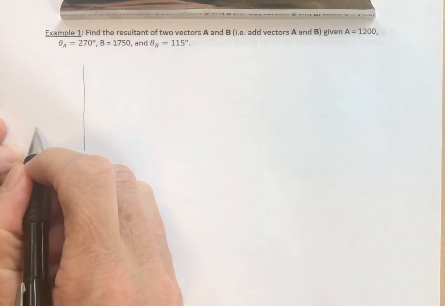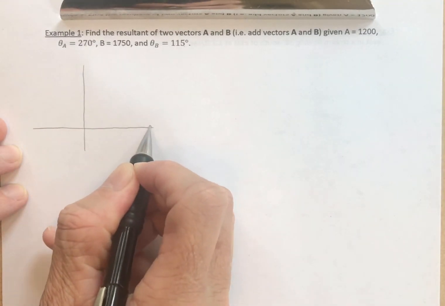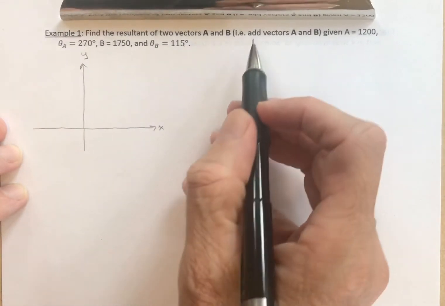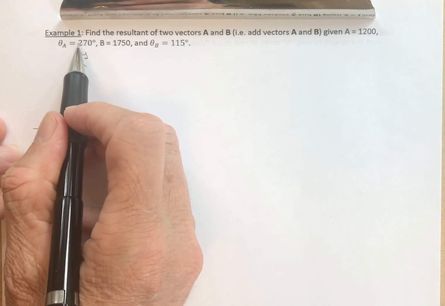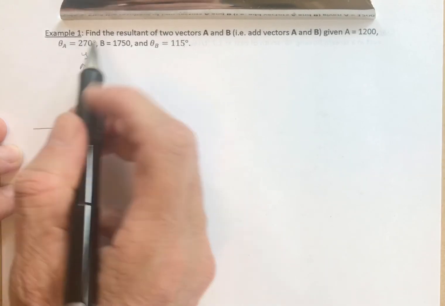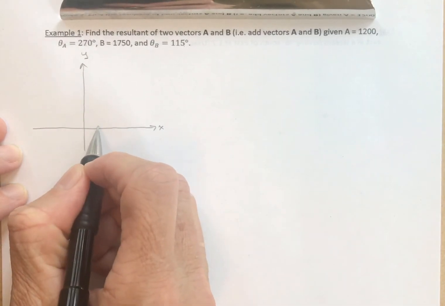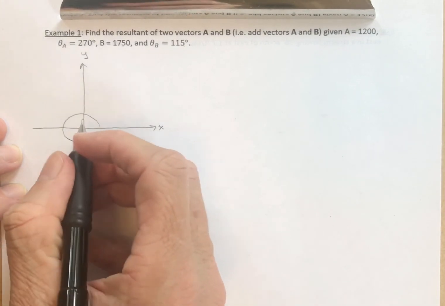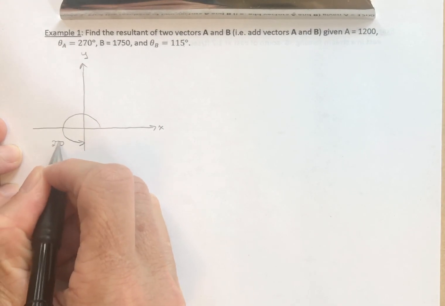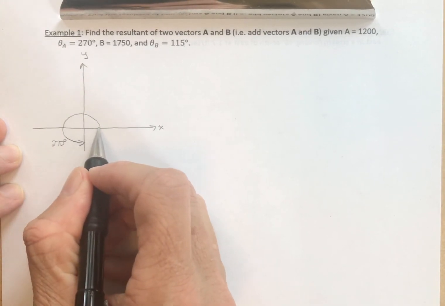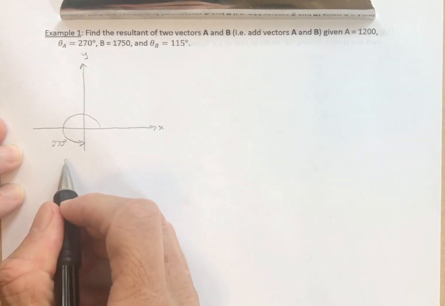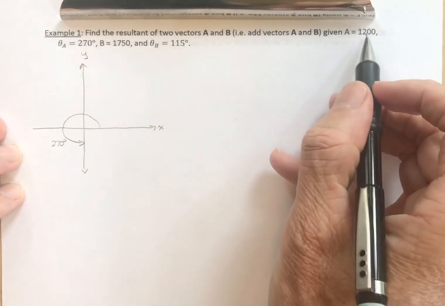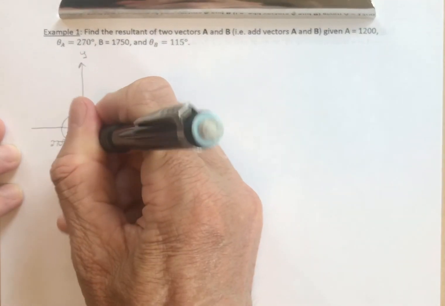Okay, so here I come. Here's my X and Y coordinate plane. A has a standard position angle of 270, so I have to go around to 270. This is 270 degrees. Remember, from the positive x-axis counterclockwise. And it's 1,200 units long. So I will kind of go like this.